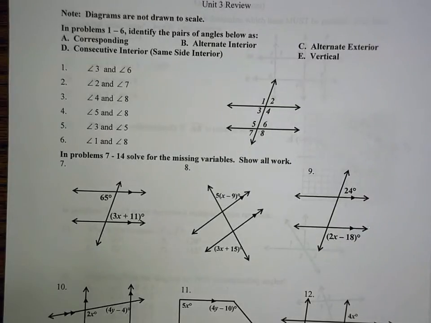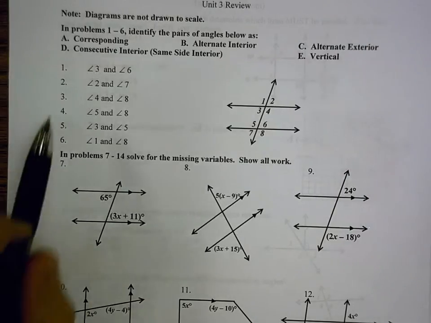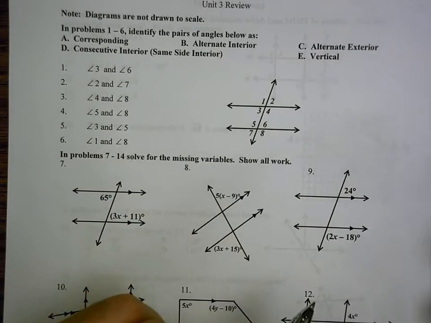We are looking at the Unit 3 review, and this chapter covers parallel lines cut by transversals, and then our 4 angles once we have those parallel lines cut by a transversal. So in the first 6 problems, we're identifying the pairs of angles that we have, just looking at the location and naming the relative pairs that are given. It even gives you the options of the ones that you have up there.